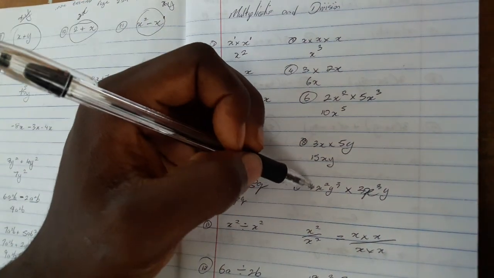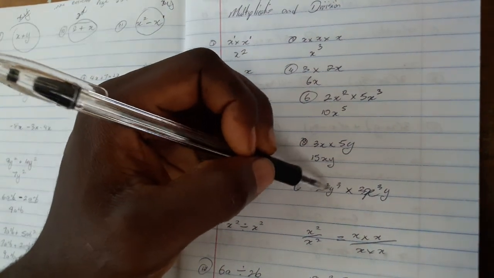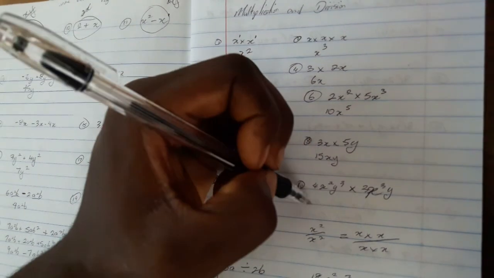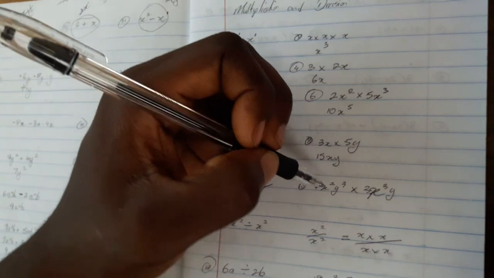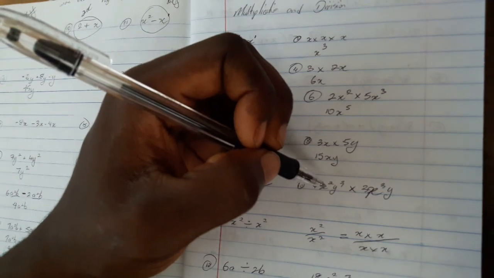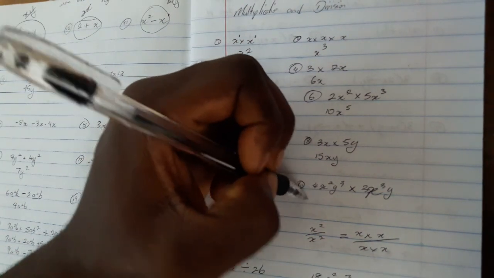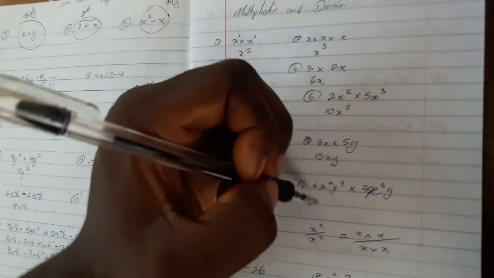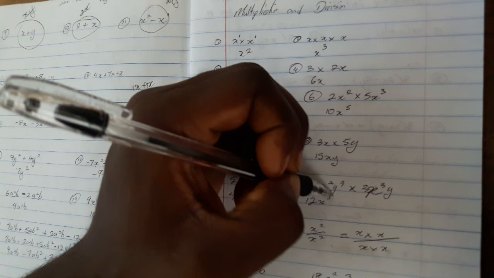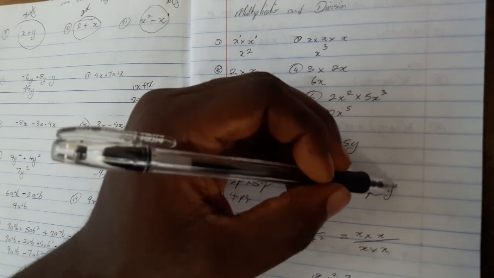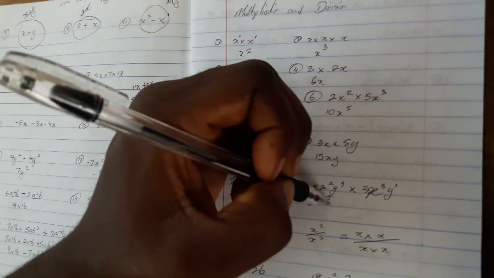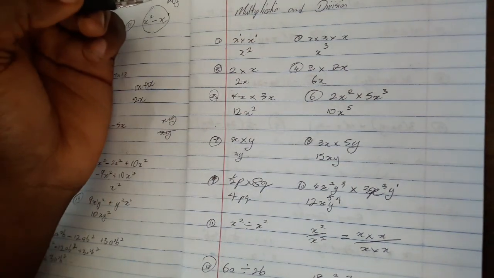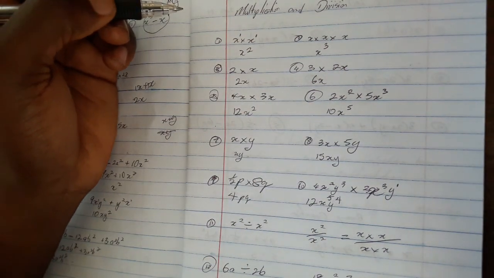This example, 4x squared y cubed times 3x cubed y. We multiply the individual variables and numbers. 4 times 3 is 12. x squared times x cubed, we have that up here, is x to the 5th power. y cubed times y to the 1 power, we don't put the 1, is y to the fourth power. So the answer is 12x to the fifth y to the fourth.